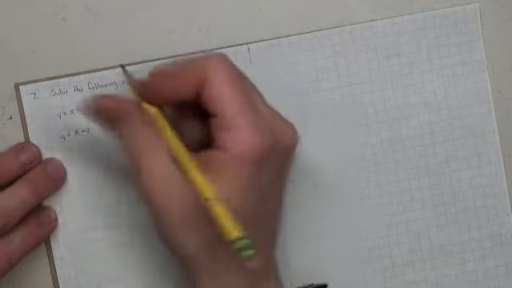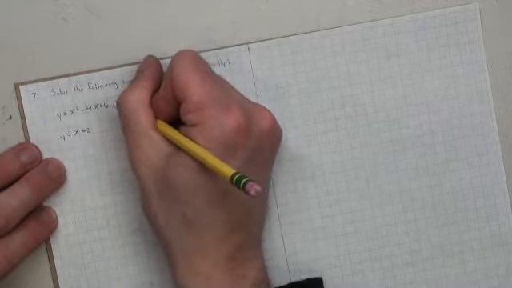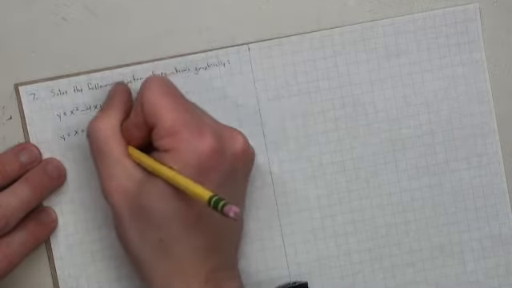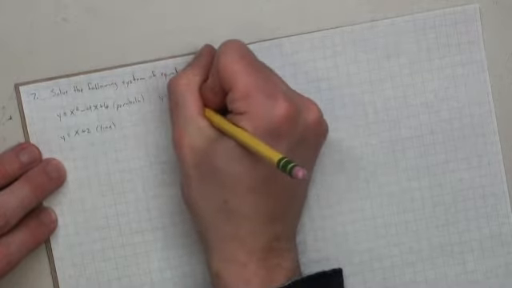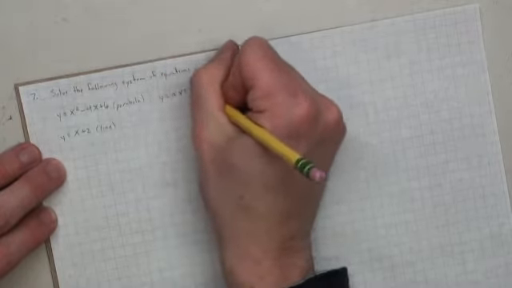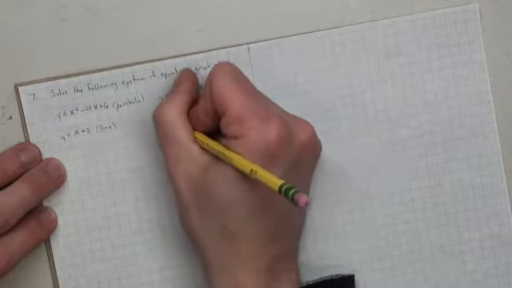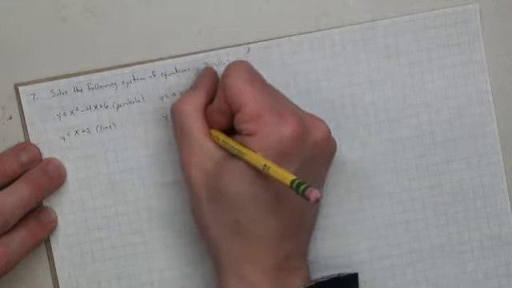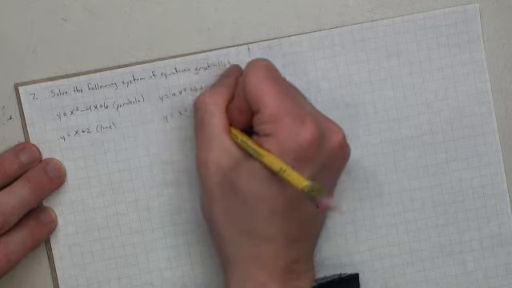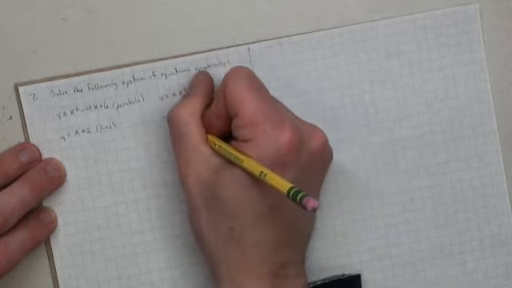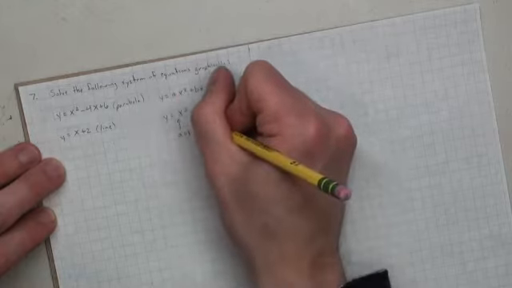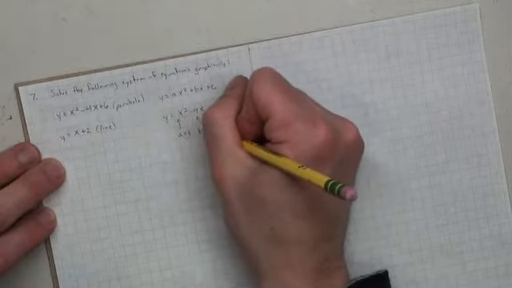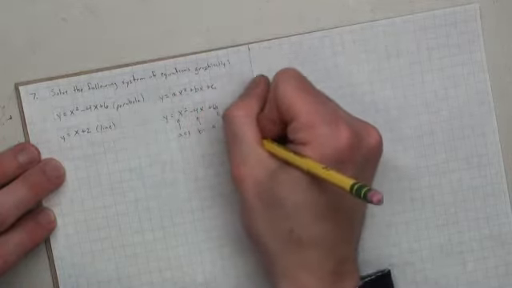Well, they made this one easy for us again. Everything is in order. This is the parabola. This is the line. Y equals ax squared plus bx plus c. Y equals x squared minus 4x plus 6. Our a is 1. Our b is negative 4.